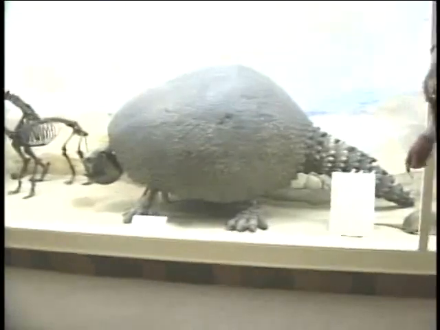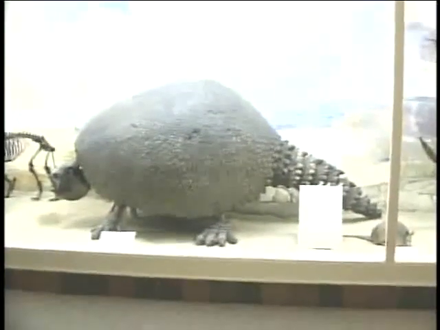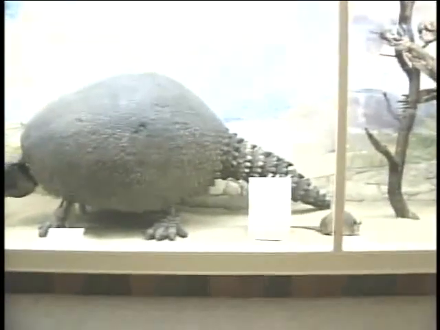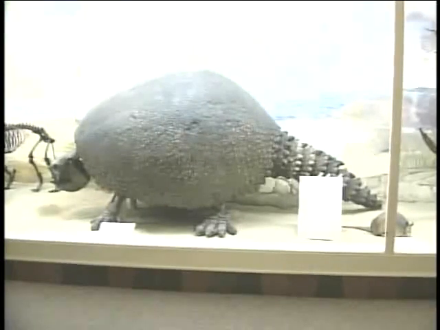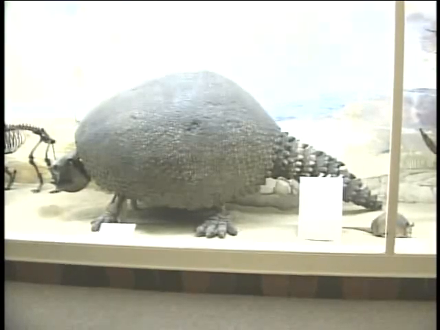And I'm going to slip by so I can see what era this comes from. We have it about 7,000 years ago. The average citizen would say, well, is it from the turtle family? No, it would be from the armadillo.